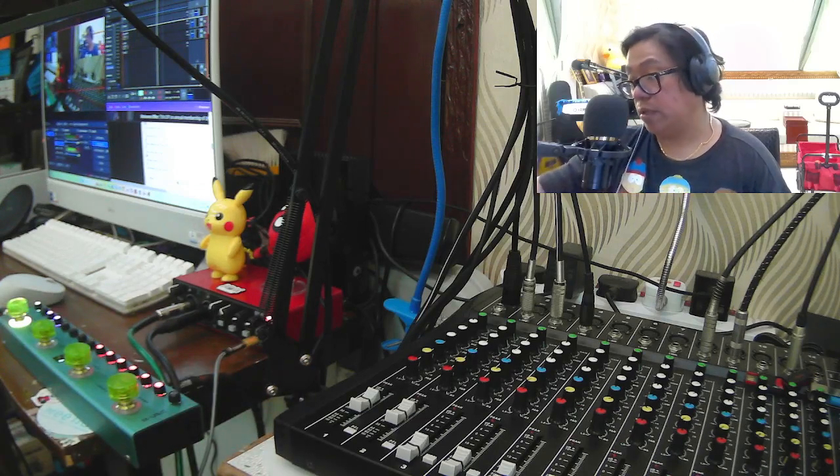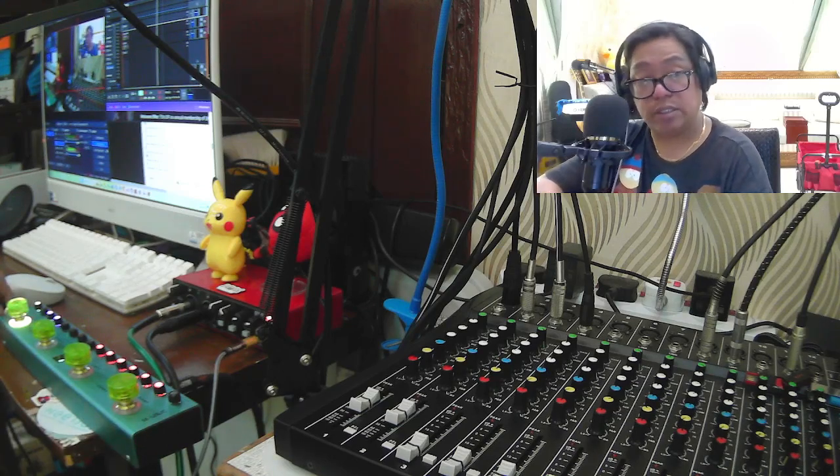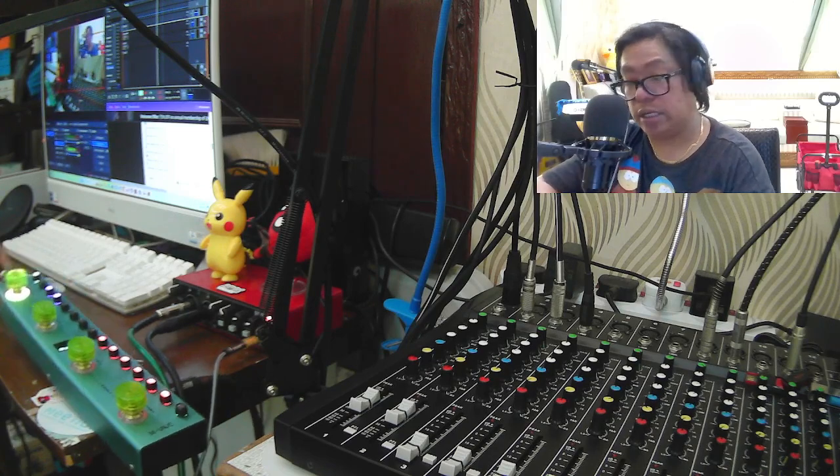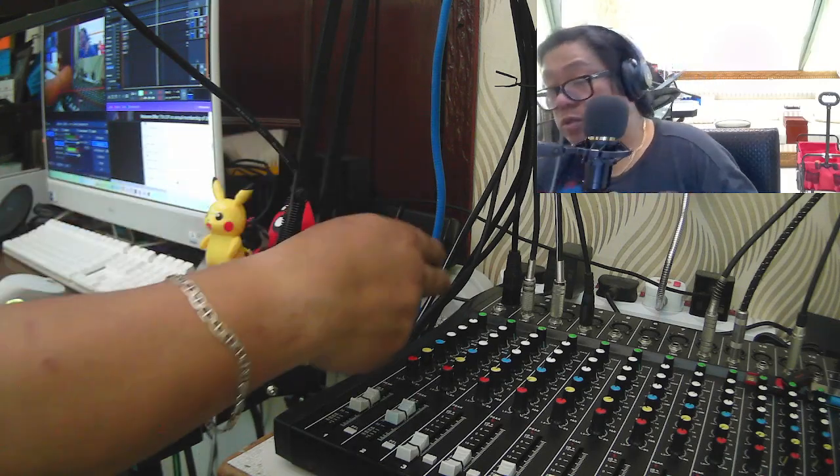Of course, my guitar has multi-pedal effects, and I also use an XLR here. You can see the XLR here in my guitar, and this output is connected there in channel 2.